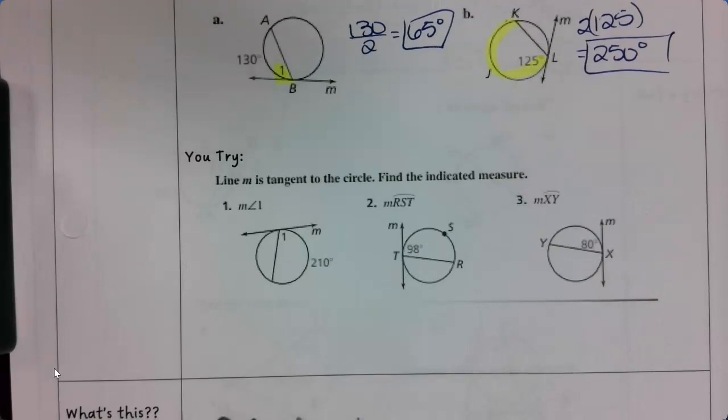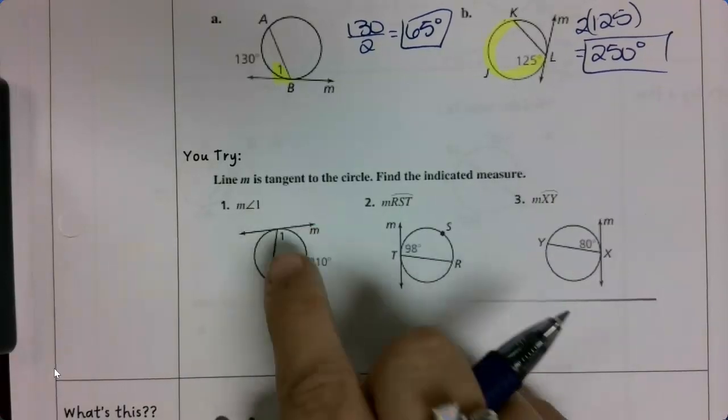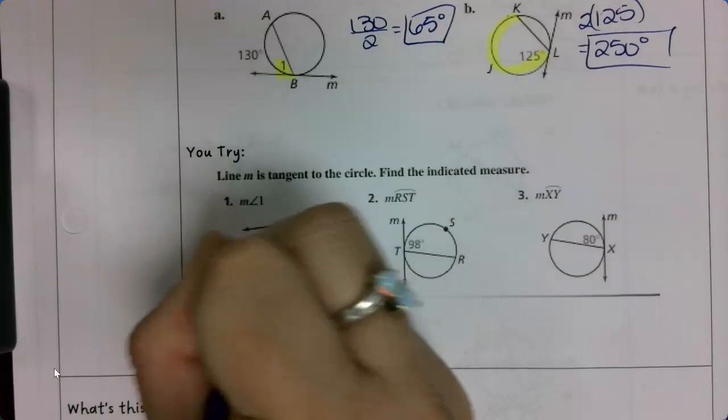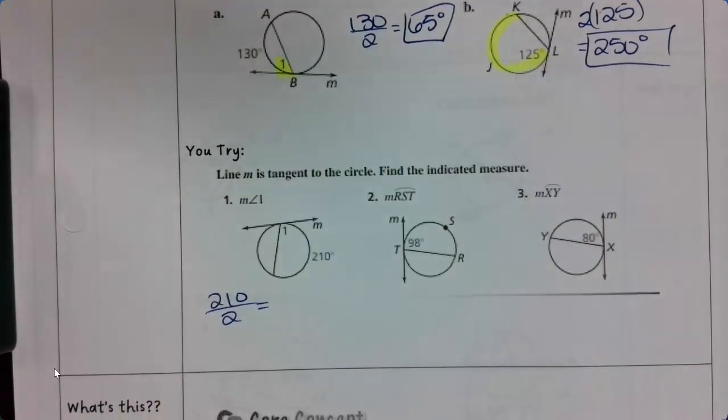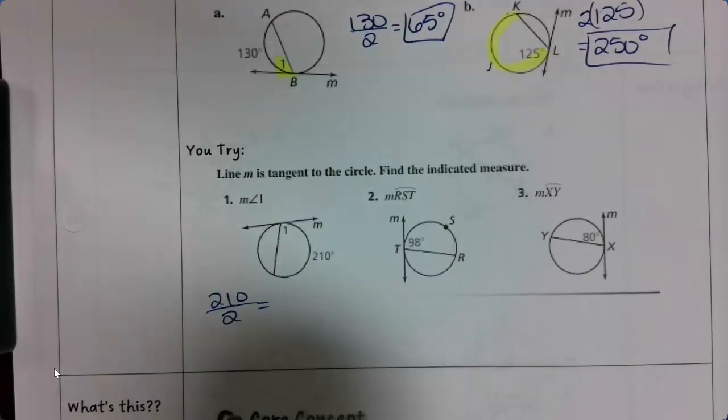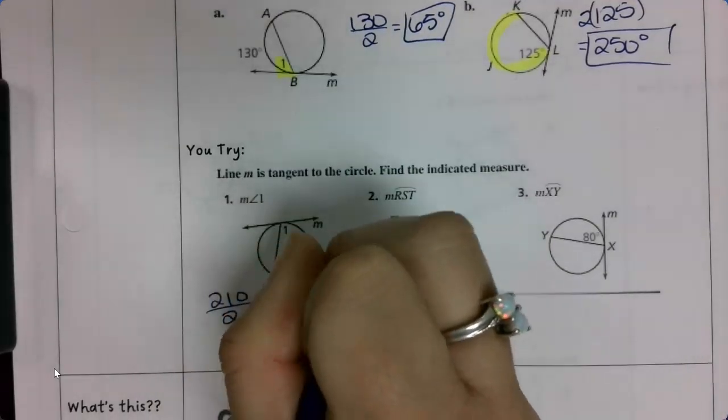So I have some more here. Let me highlight what I'm looking for. Oh, it tells me what I'm looking for. So number 1 wants me to find the measure of angle 1. I know the arc is 210. So I'm going to take the arc length and divide by 2. So if I go arc to angle, I divide by 2. This gives me 105.